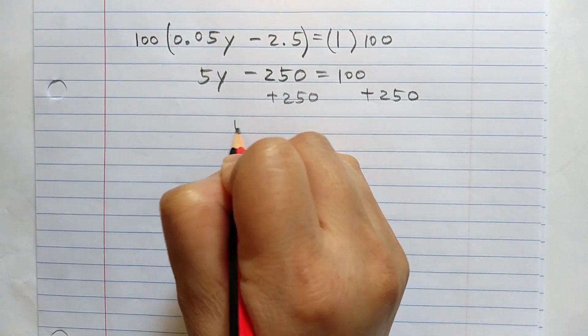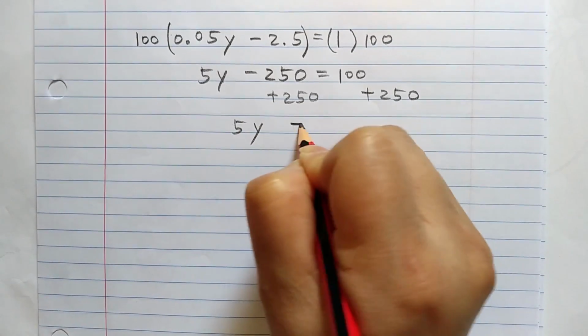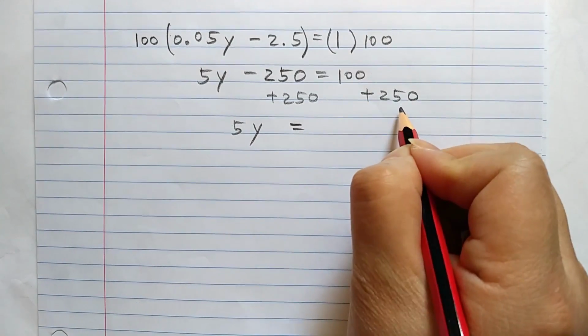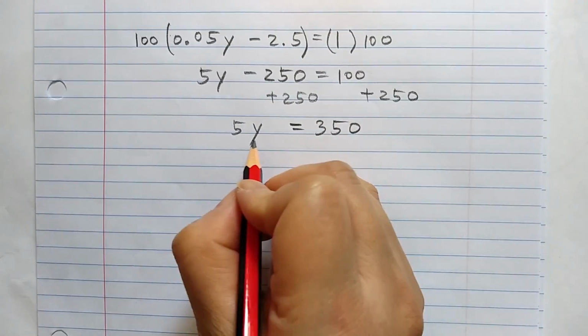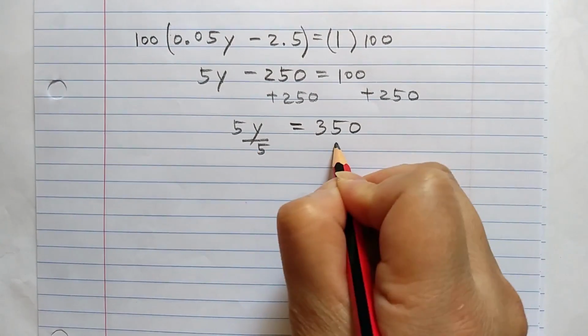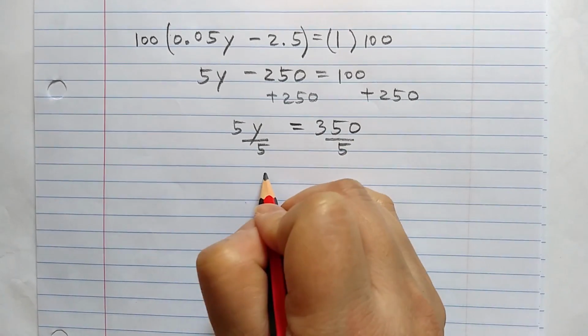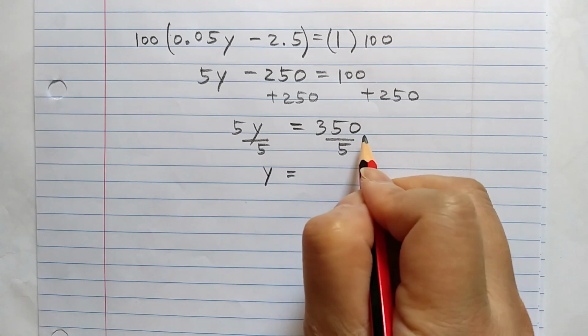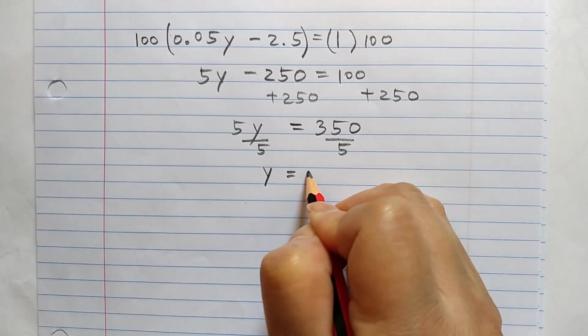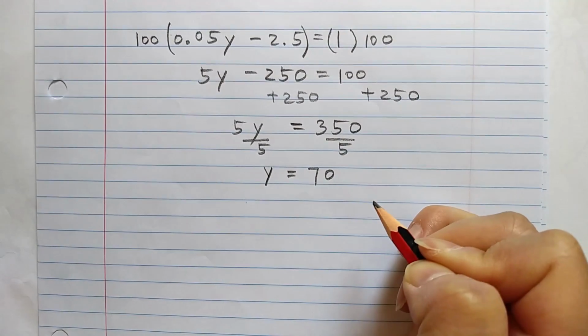It is 5y is equal to 100 plus 250 is 350. Divide both sides by 5. Then y is equal to 350 divided by 5 is 70.